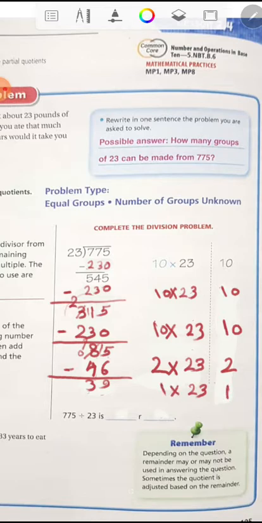So if you multiply 23 by 1, the answer will be 23. If you subtract it, 9 minus 3 equals 6. 3 minus 2 equals 1. Now, the answer is 16. 16 is less than 23. So I have to stop now. Okay? I have to stop.